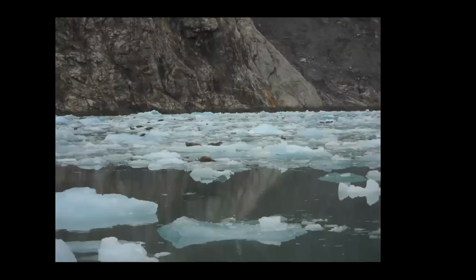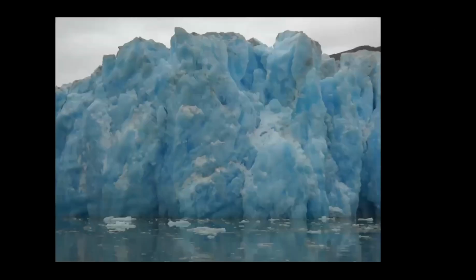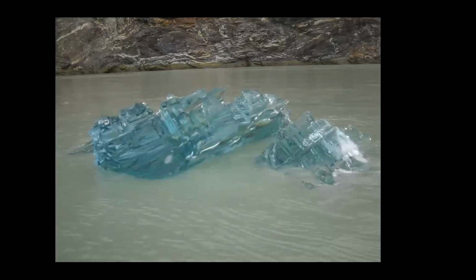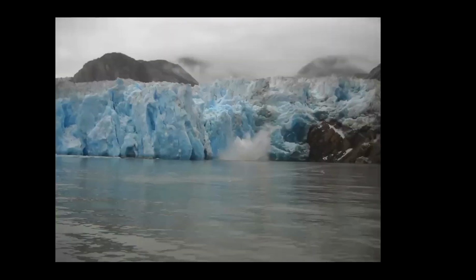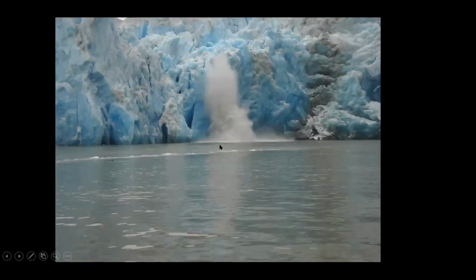A number of seals here are relaxing on the floating ice. Here's Barbara. And this is a calving event in which chunks break off and fall into the water. We saw that happen several times while we were there.